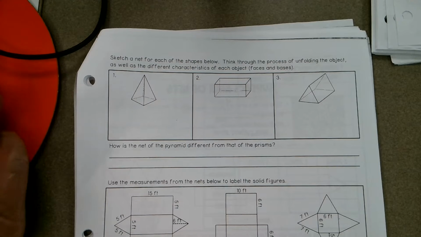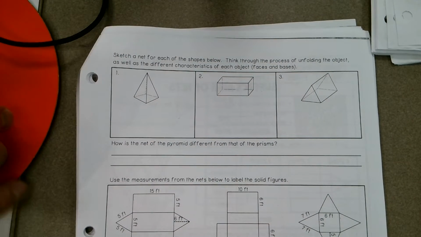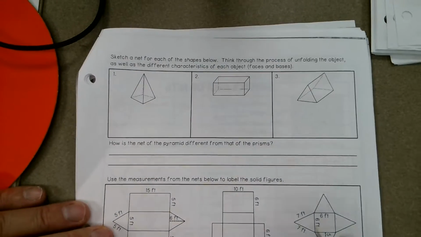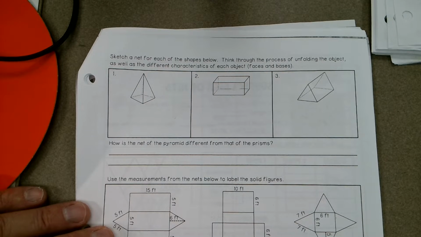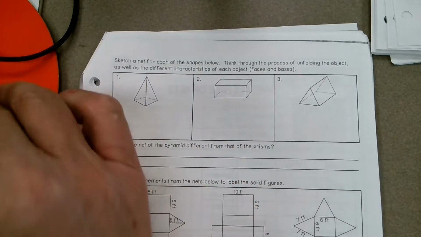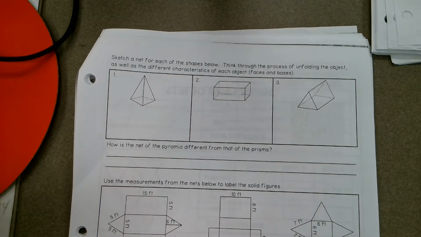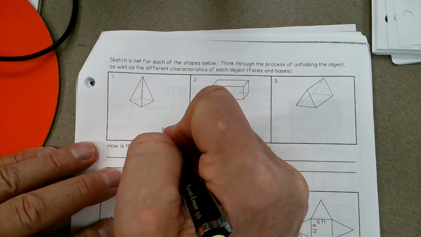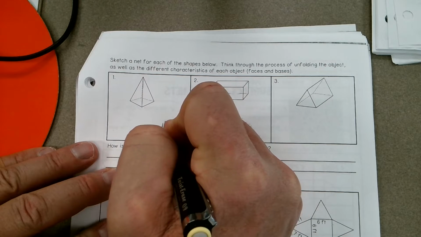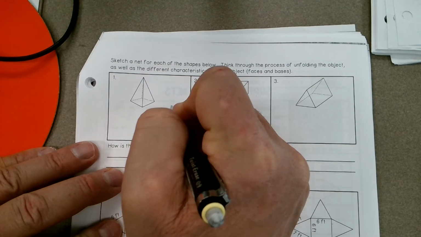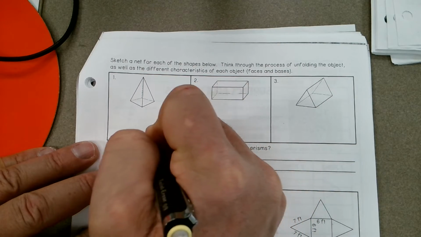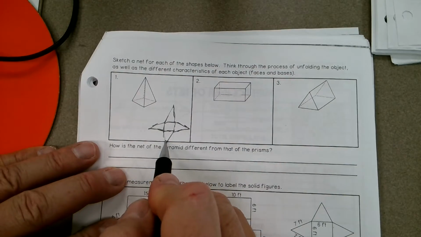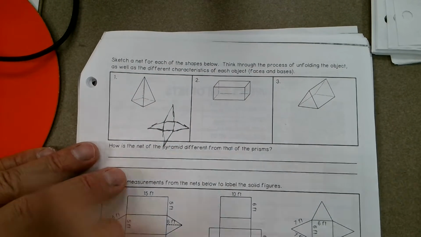Sketch a net for each of the shapes below. Think through the process of unfolding the object, as well as the different characteristics of each object. We have a rectangular pyramid, or some would call that a square pyramid. I would start with my square, or rectangle, and then put triangles off the sides like that. When folded, that gives us that. How about this?